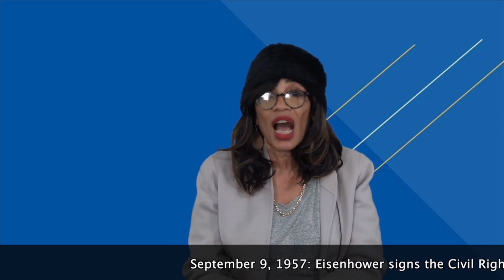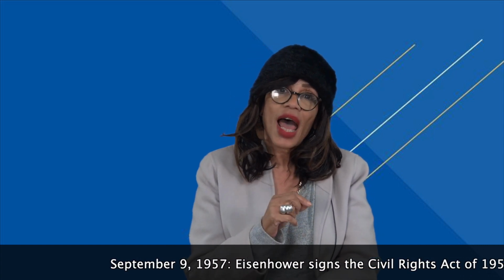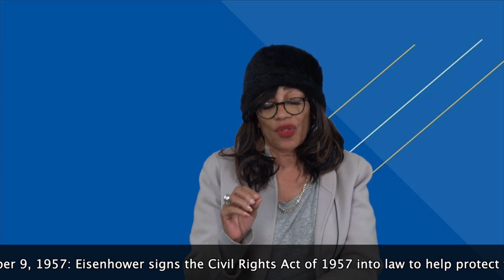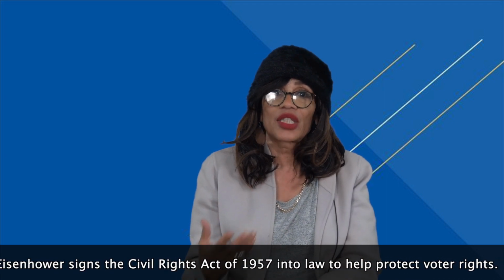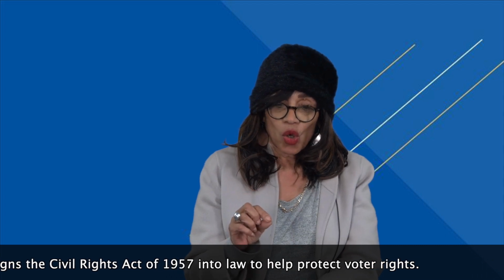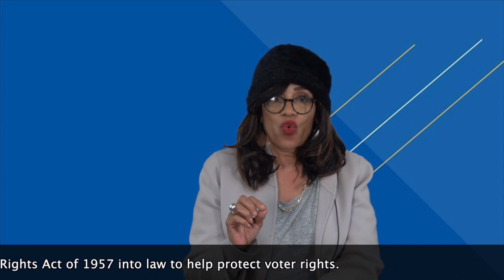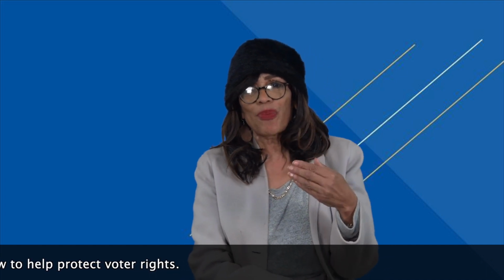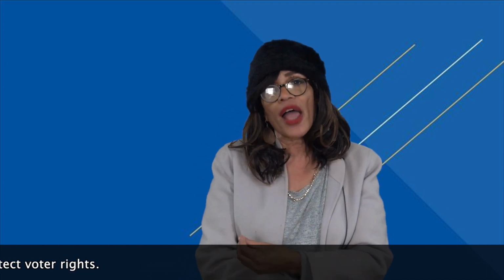Dwight D. Eisenhower signs the Civil Rights Act of 1957, and he puts into law a protection of voting rights. So in other words, Black people can now vote. You cannot suppress another human being's right to vote. And this has been part of the issue for a while here.